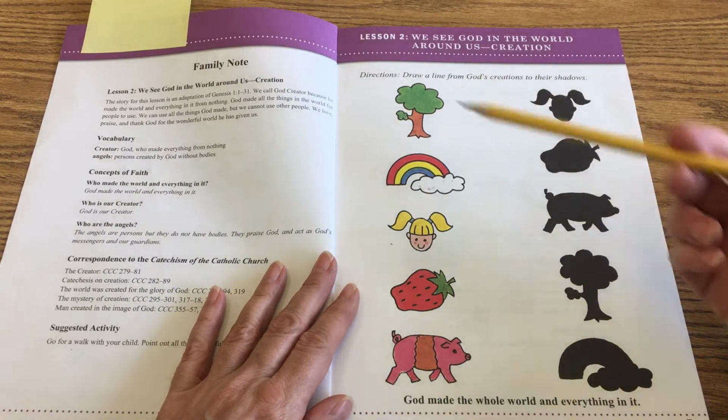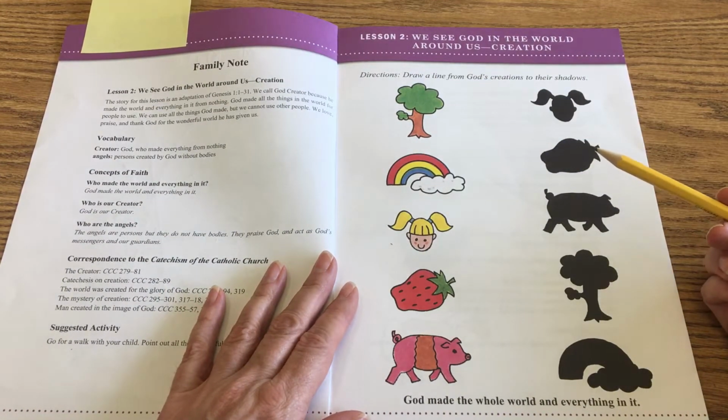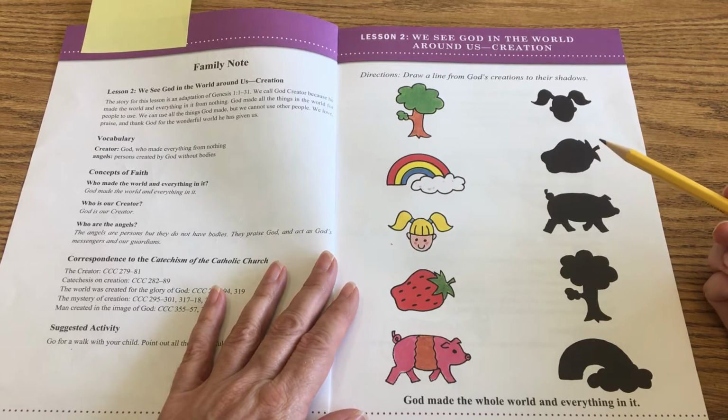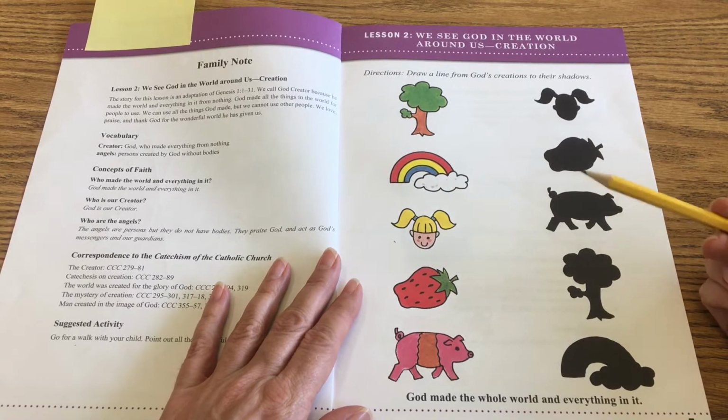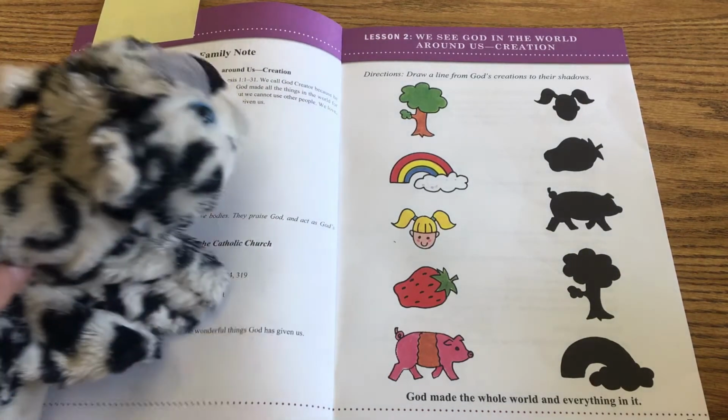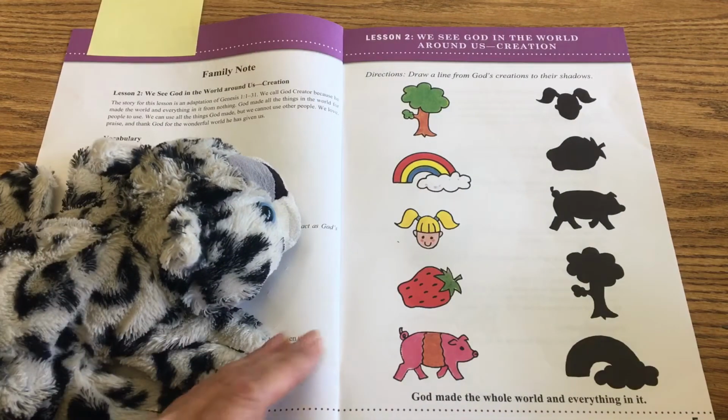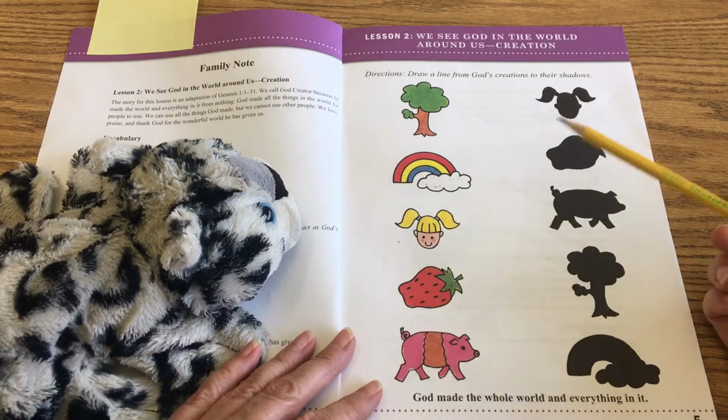So what you're going to do in this page, and you don't need to write your name on the top because we did it on the front of this booklet already, is you're going to simply match the pictures to their shadows. So I'm going to give you a minute to look at that. You can go ahead and start, and then I'm going to go ahead and have Snowy Cat watch me while I do it. So check to make sure you found the same things.